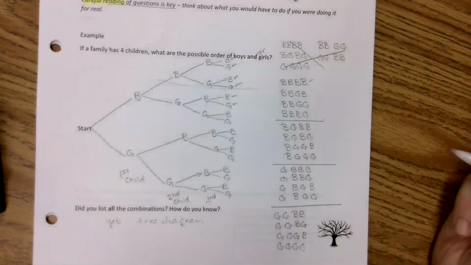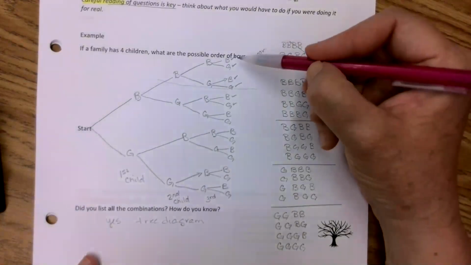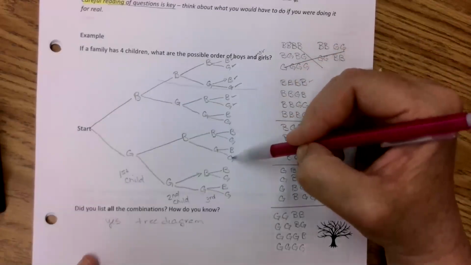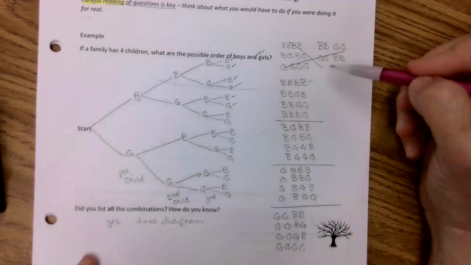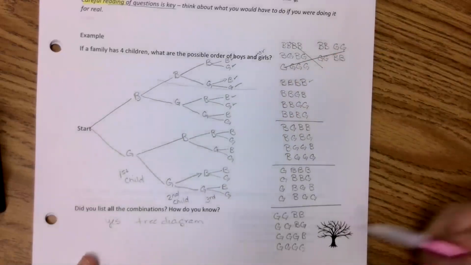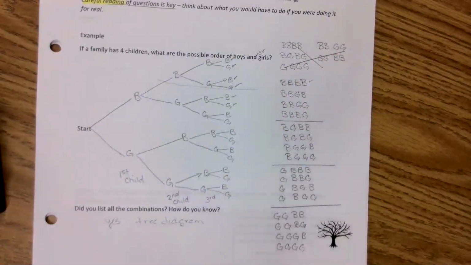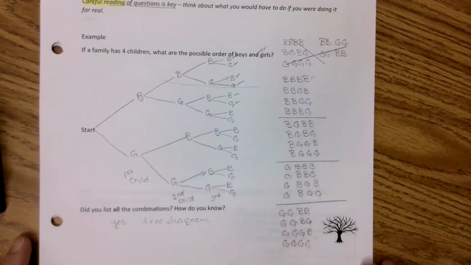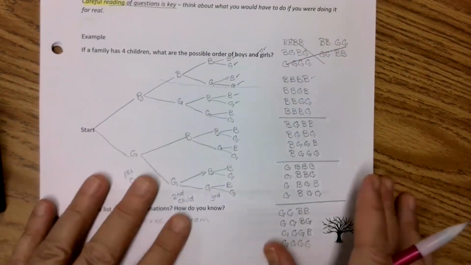Tree diagram is beautiful. And I can also count my final branches. 1, 2, 3, 4, 5, 6, 7, 8, 9, 10, 11, 12, 13, 14, 15, 16. And I know these are groups of 4, and there's 4 of them, so I know I got them all. It's 16. All right, ta-da! There is your first tree diagram. Yeah, so that's page 1.